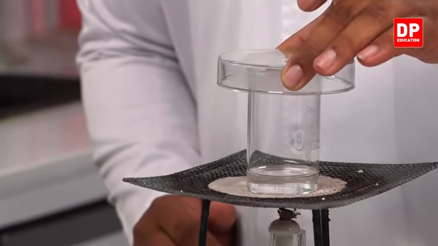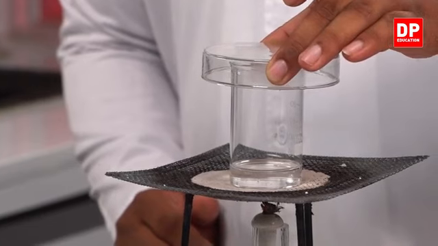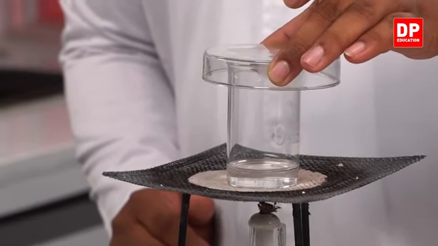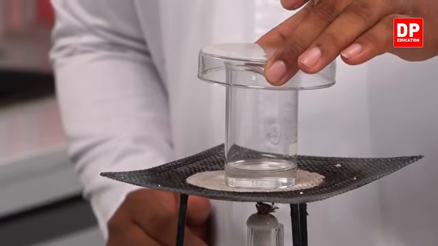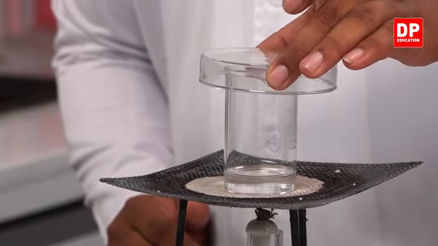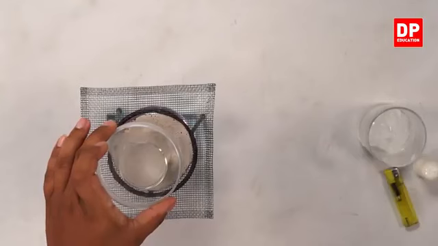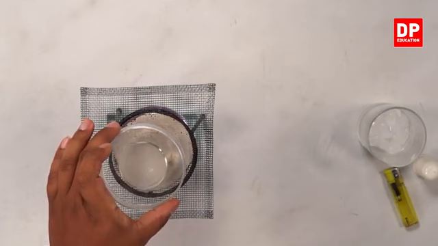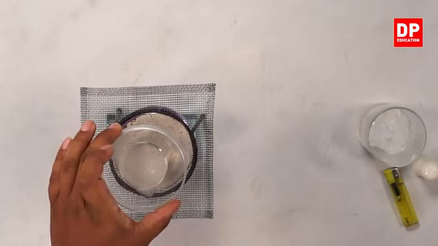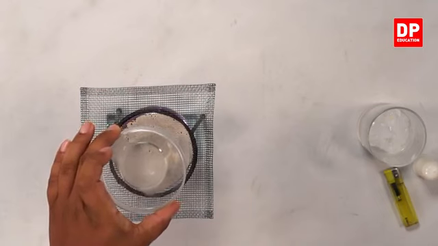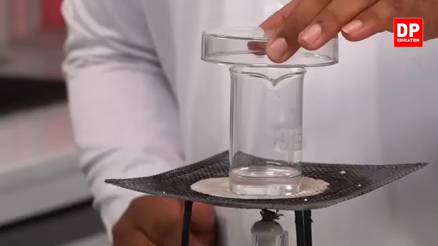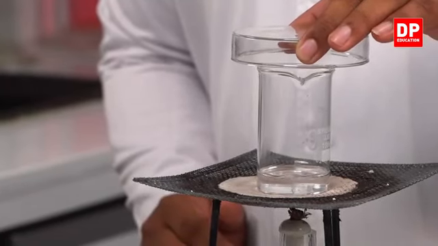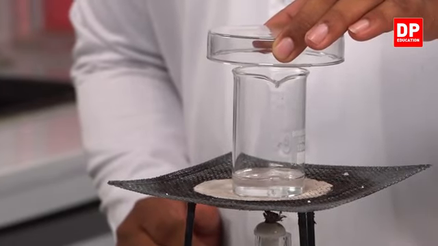Here you can observe, when I keep this at the top of the beaker, some kind of vapor is getting formed on the petri dish. See, you can observe it clearly. Some droplets are getting created on the petri dish. So this vapor is getting deposited on the petri dish.